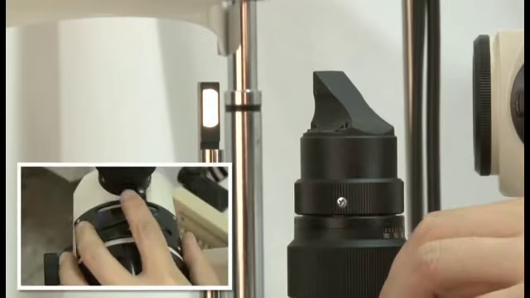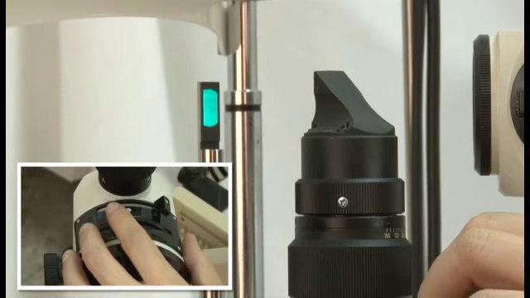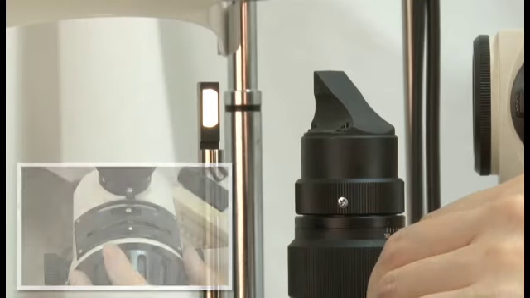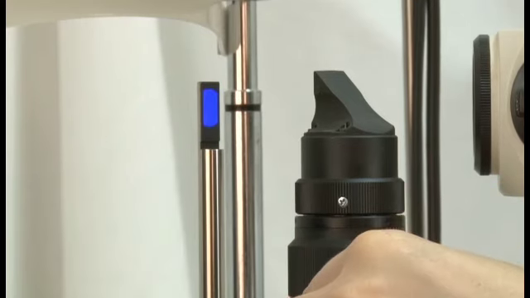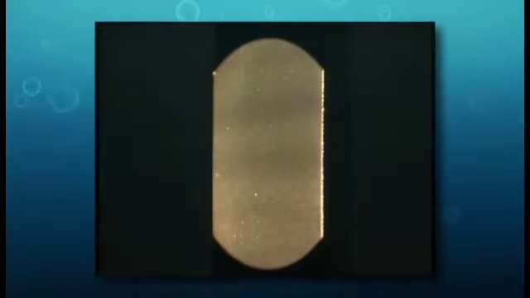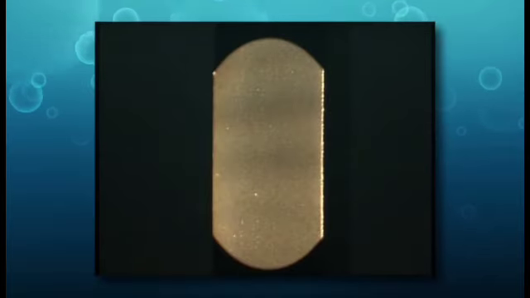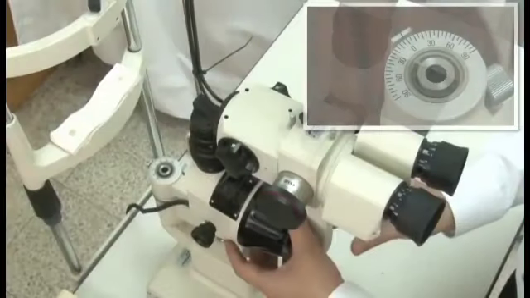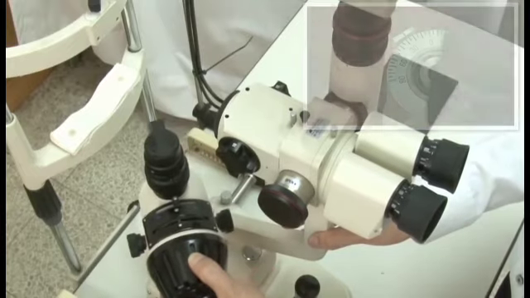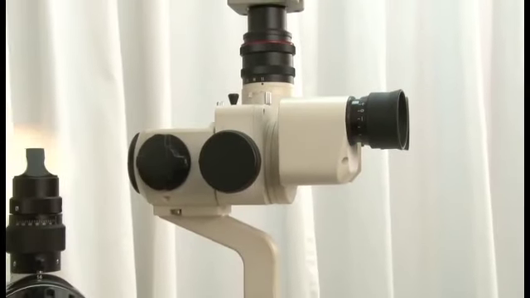The illumination system also provides a variety of filters, for example diffuser, red-free filter and UV filter to observe specific ocular health conditions. The illumination system can be rotated to allow different angles of illumination for different examination techniques.